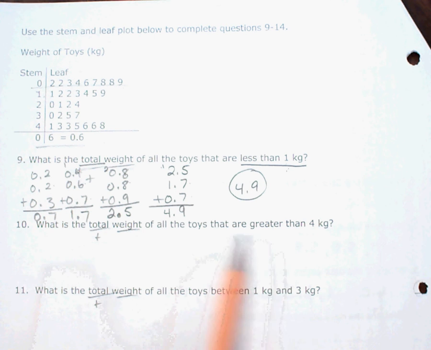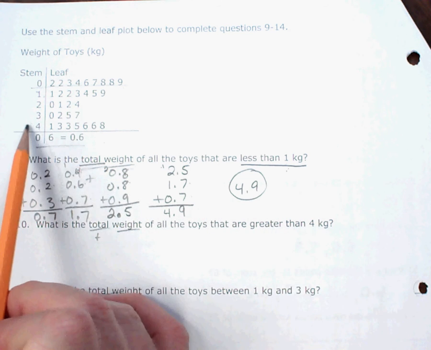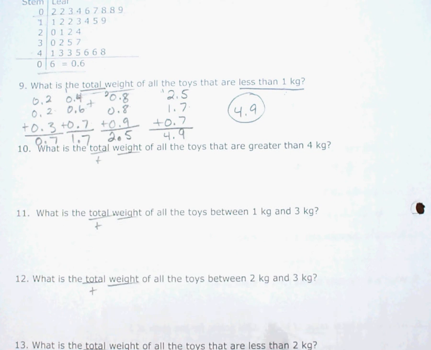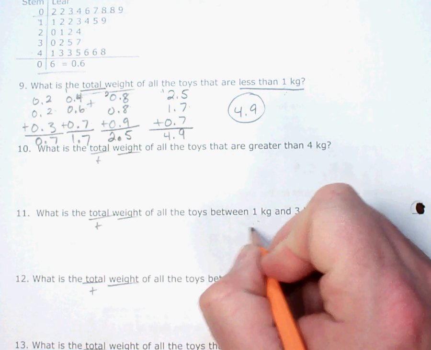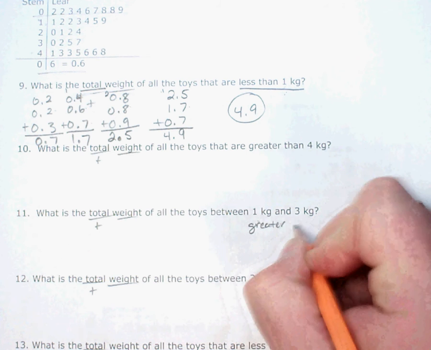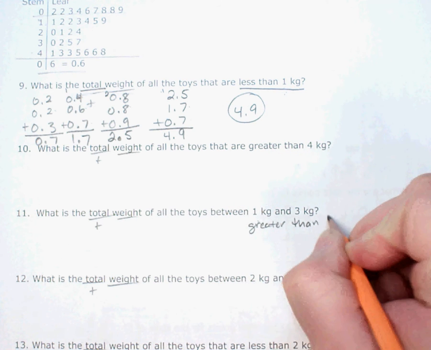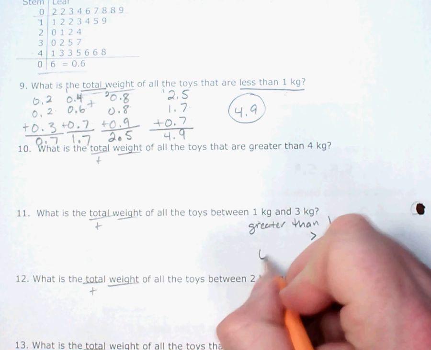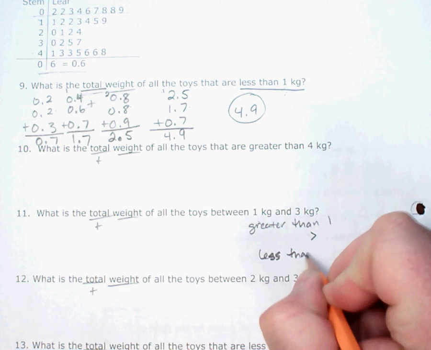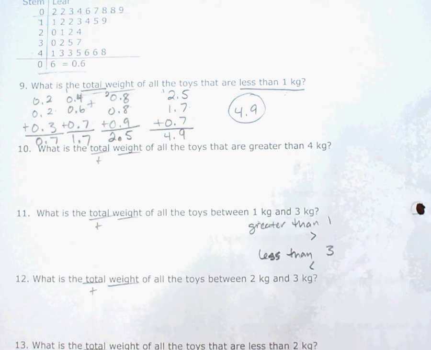So number 10, greater than 4. I'm just looking at the leaves for this 4 stem. Number 11 is going to be a little bit more intense though, because I want to know the total weight of all toys between 1 kilogram and 3 kilograms. So what they're asking for here is it's got to be greater than 1, but it's got to be less than 3. So it's got to be greater than 1 and less than 3.